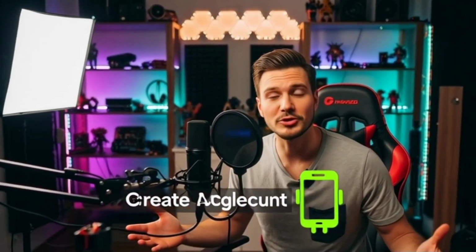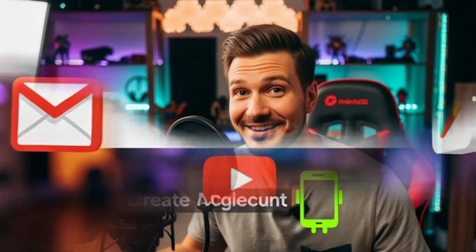Today we're diving into some exciting new tech. To create a Google account on Android, just open the Settings app, Accounts, and select Add Account. That's it, super easy.